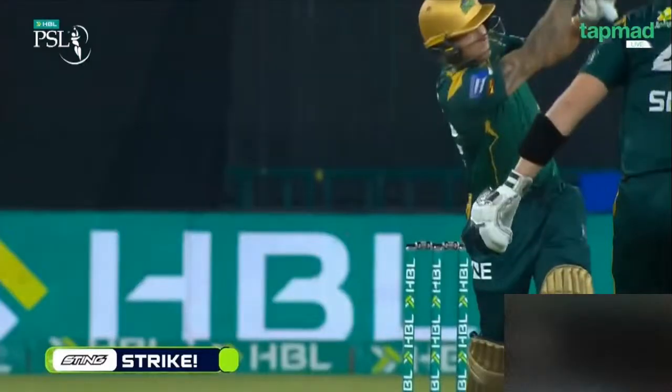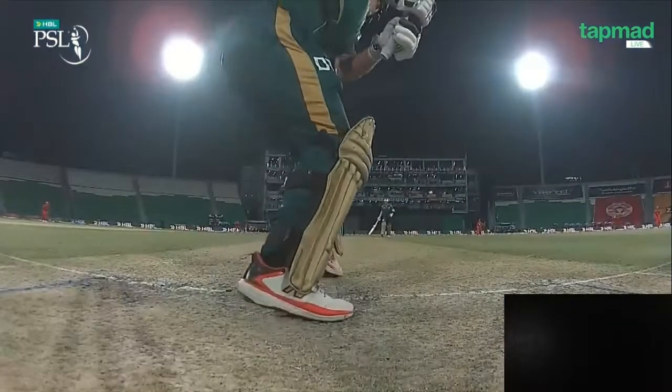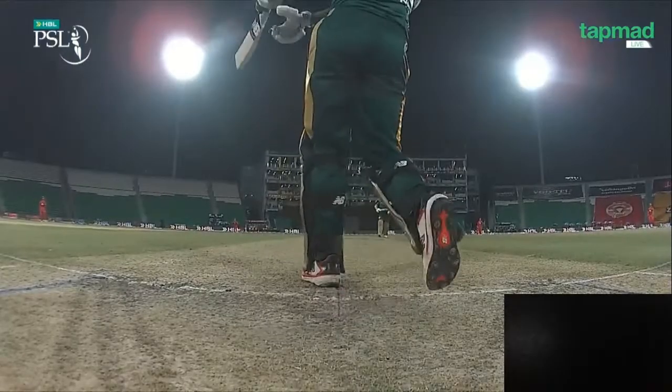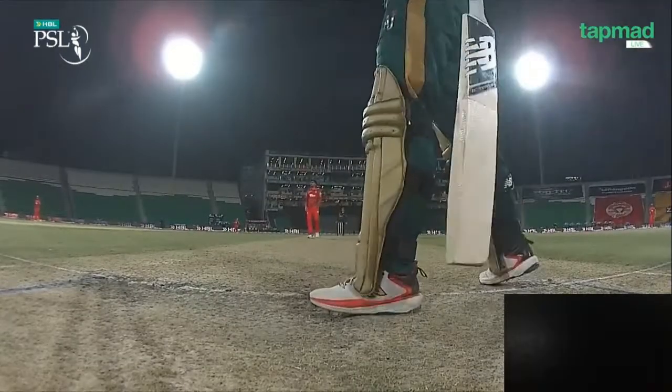It's the commitment to the shot. Great free flow of the hands through the ball. And it's a sting strike of great note.